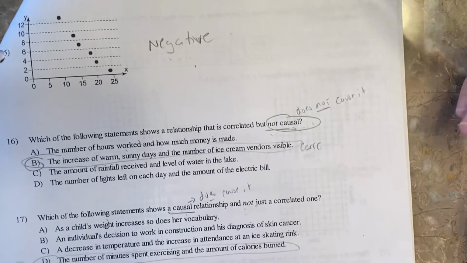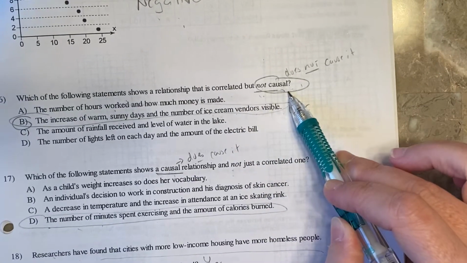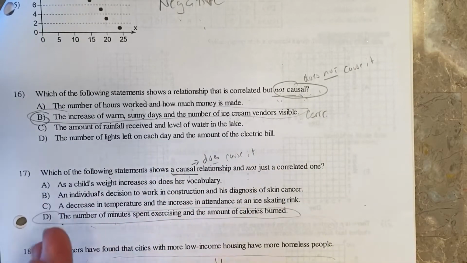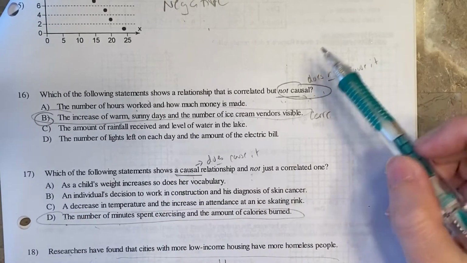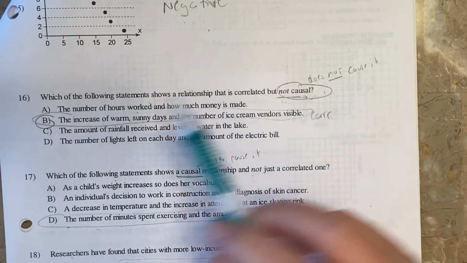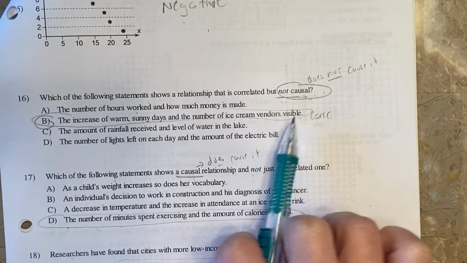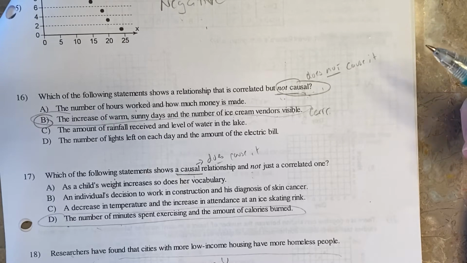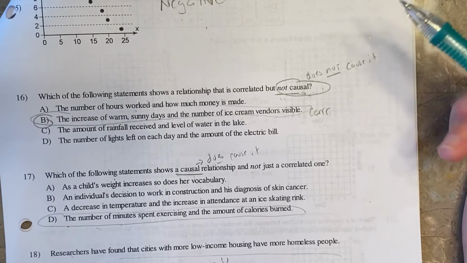15 is negative. 16, which of the following statements shows a relationship that is correlated but not causal? Remember, causal is 100% one thing causes the other. You know, that blizzard, we get 6 feet of snow, that causes us to not have school. So we're looking for which one does not cause it? And the answer is B. The increase of warm, sunny days and the number of ice cream vendors visible. Just because it's getting warmer doesn't mean you're going to have more ice cream vendors visible, because you can have ice cream in the winter if you wanted to have ice cream. So that's the only one that's not causal.